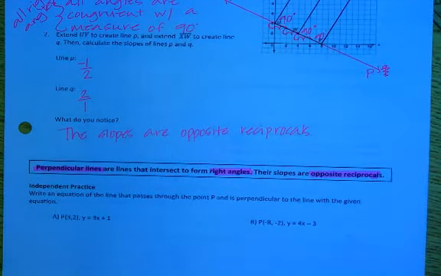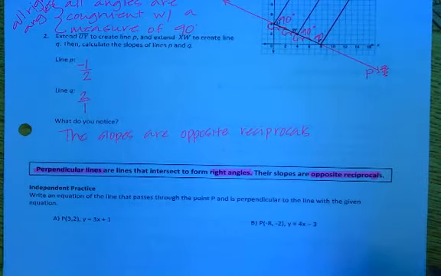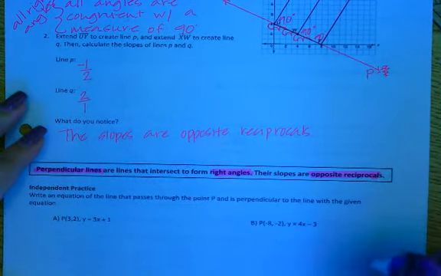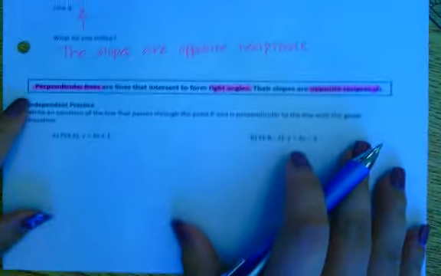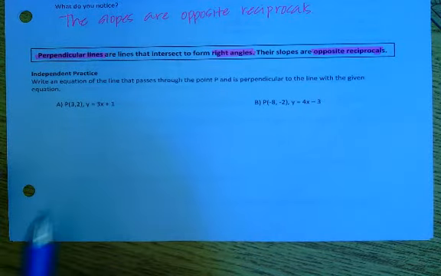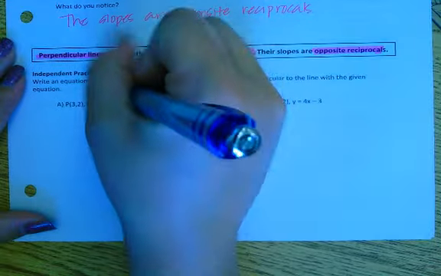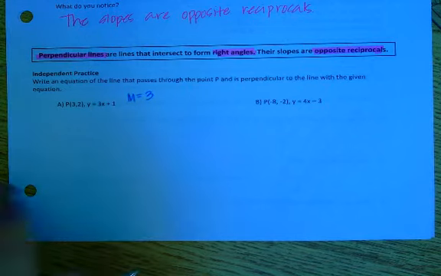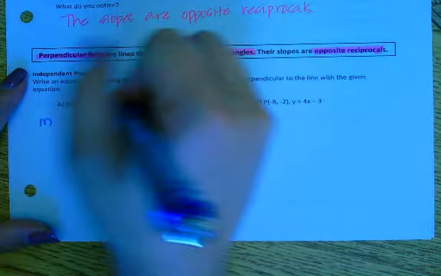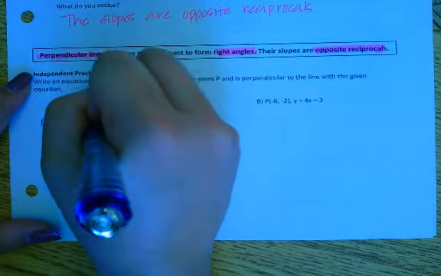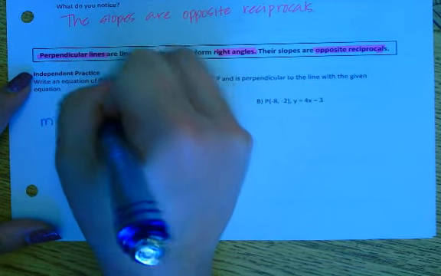Again, I'm going to do A with you. You guys are going to do B. Write an equation of a line that passes through point P and is perpendicular to the line with the given equation. Currently I have P at 3, 2, and y equals 3x plus 1. My current slope is 3. What am I going to have to do? The opposite reciprocal. So what is my new slope going to be? Negative 1/3, the opposite reciprocal, my point staying the same, 3, 2.